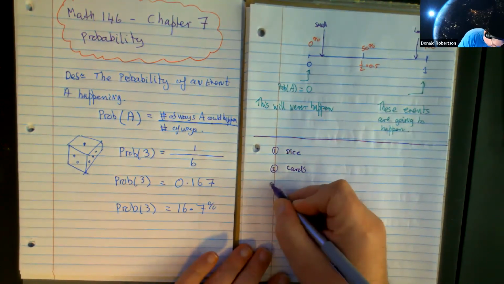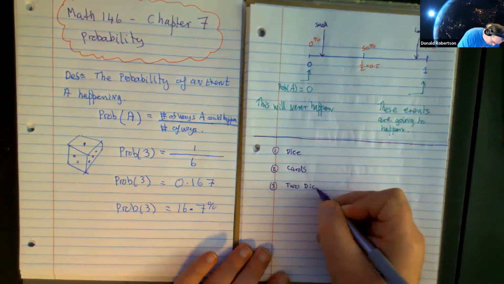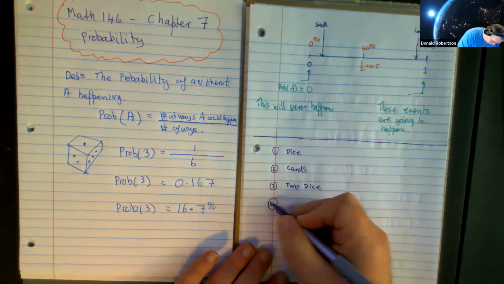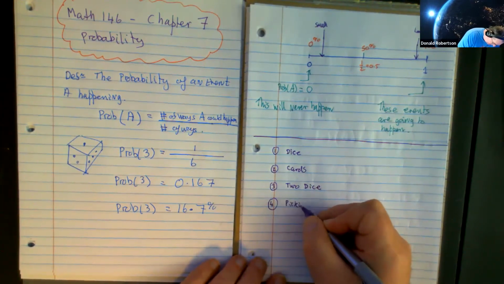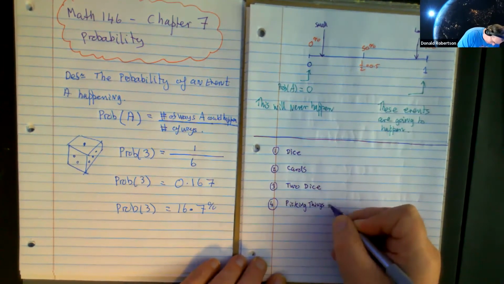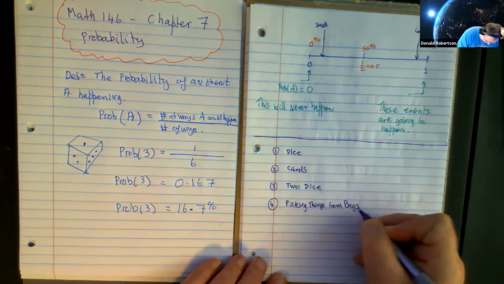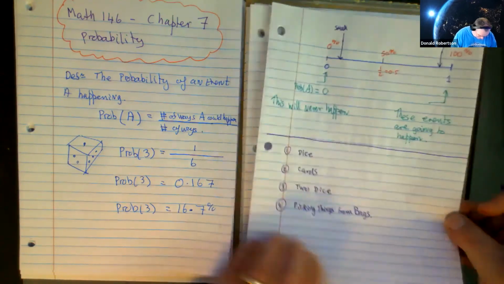And then, if we have time, probabilities with 2 dice. And then we're going to look at picking things from bags. That heading will make more sense if we get to it. We'll definitely get to it next week if we don't get it today.